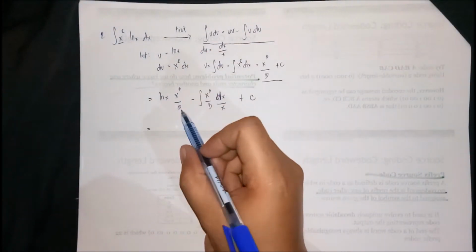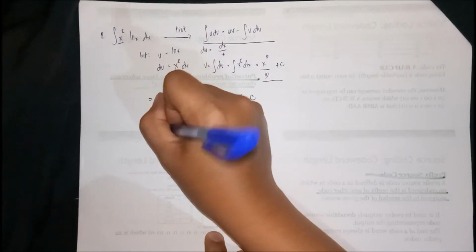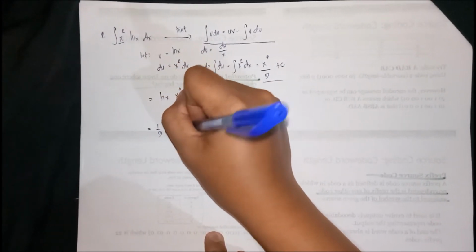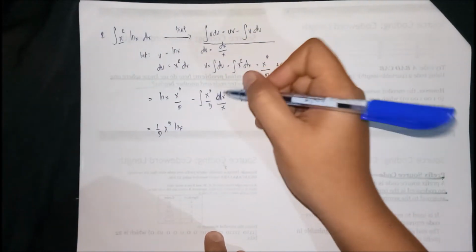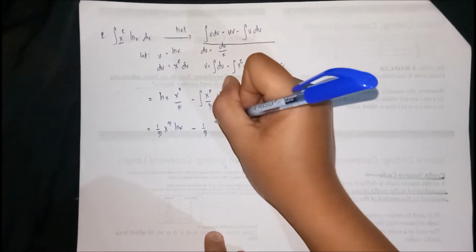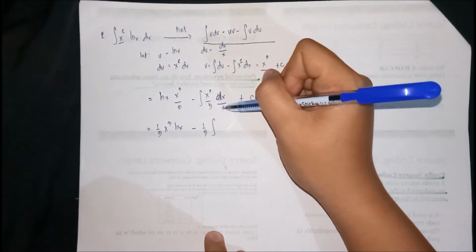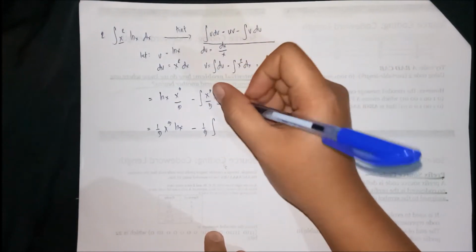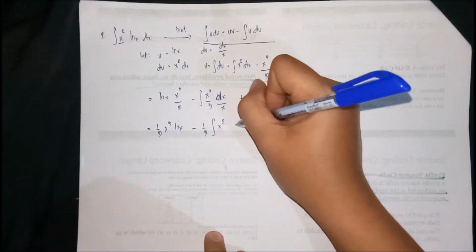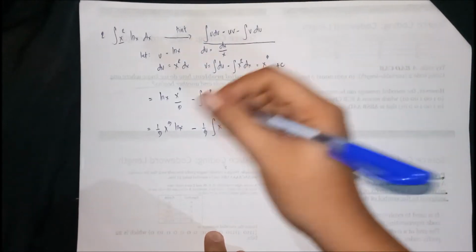Simplifying it, we have class, i-rewrite ko lang siya. So, I would have here 1/3 x cubed ln x. Wala, nare-write ko lang. For this one, lalabas ko lang itong 1/3 minus 1/3. Susulat ko ulit class, the integral of, plus itong x na to, cancel to sa harap, sa taas rather. So, this would become x squared. Okay, x squared dx plus c.